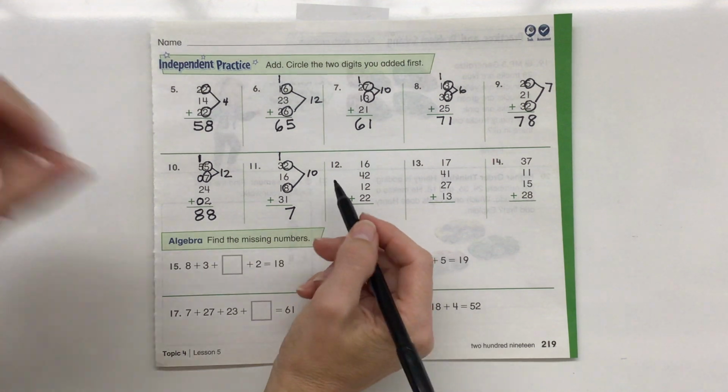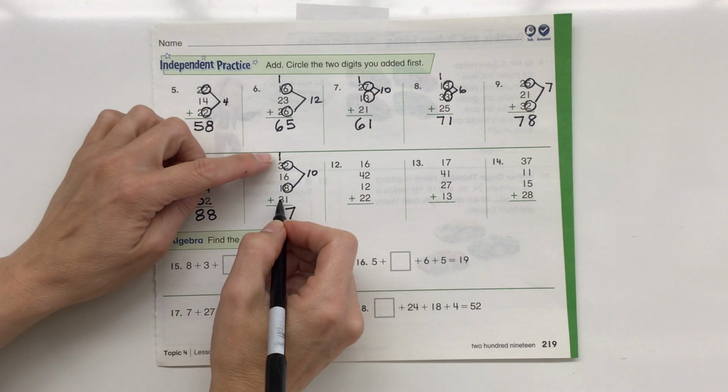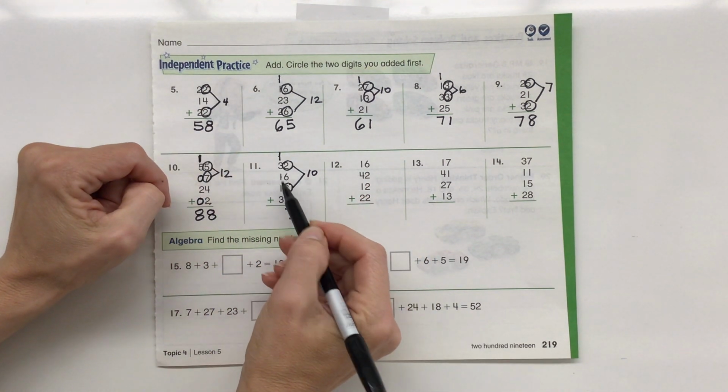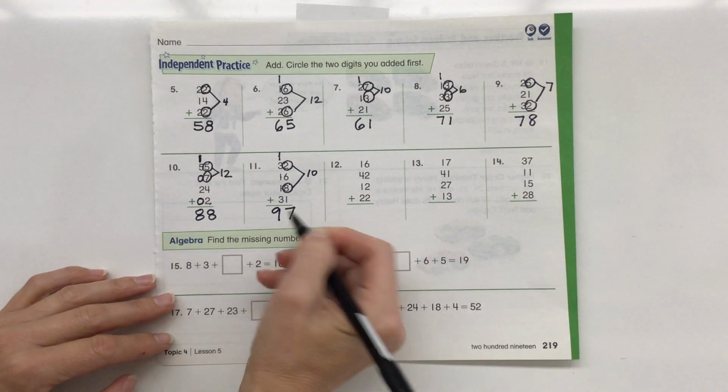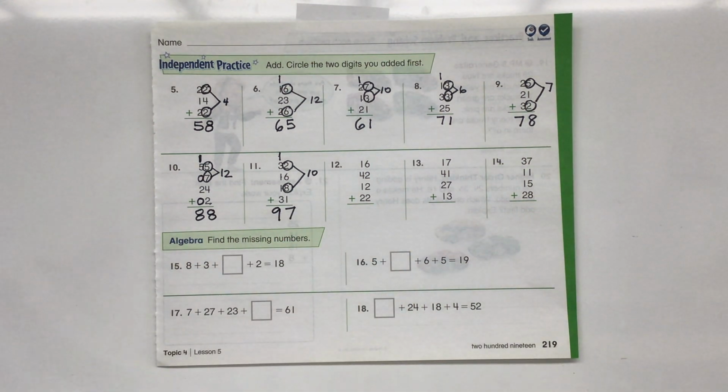See, on this one, I might do a different strategy. I might do my doubles fact. 3 plus 3 is 6. 7, 8, 9 will get me to 97. So again, you can see different strategies that you'd like to use to add.